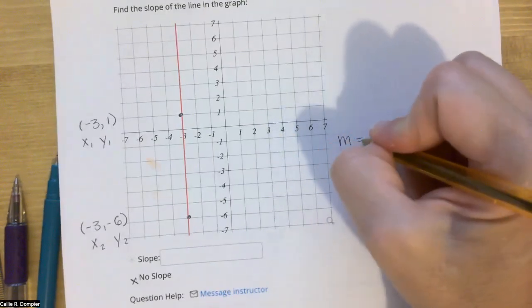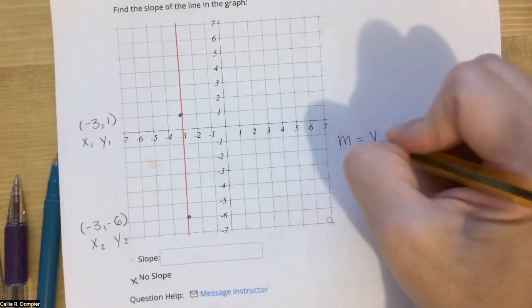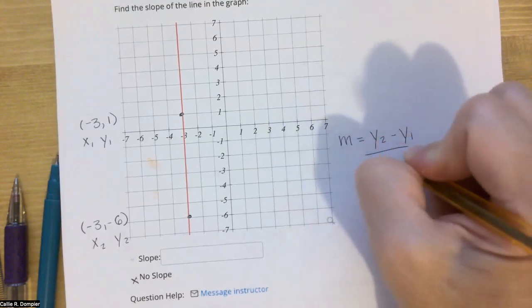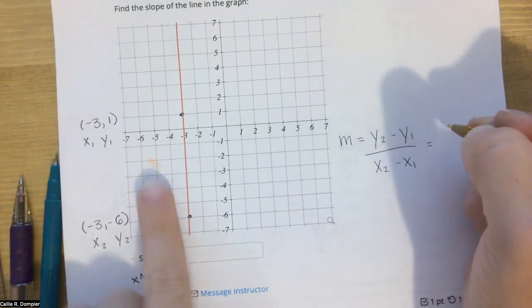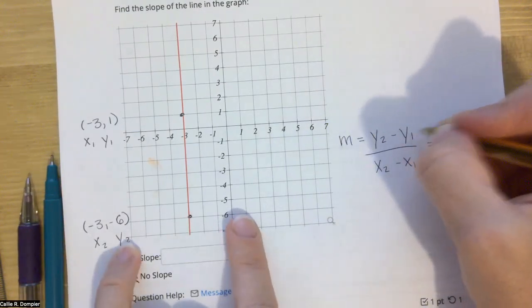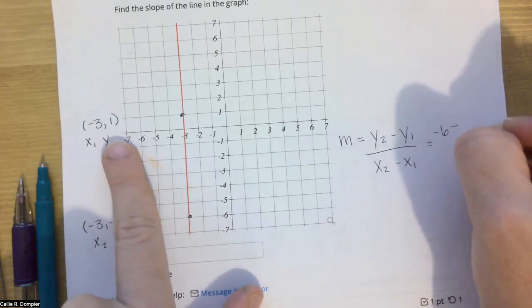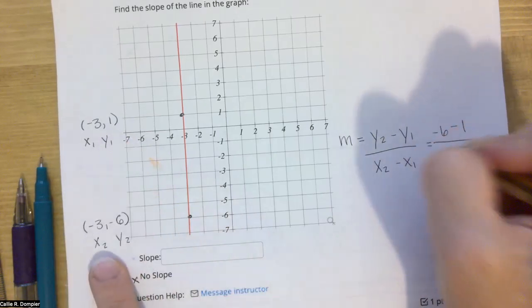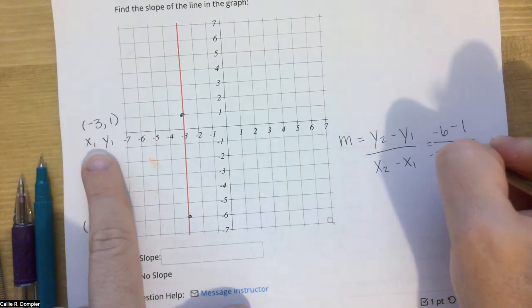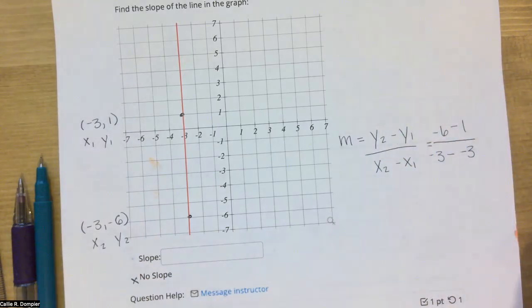Slope is y2 minus y1 divided by x2 minus x1. My y2 is -6, minus my y1, which is 1. x2 is -3 minus x1 is -3. Good.